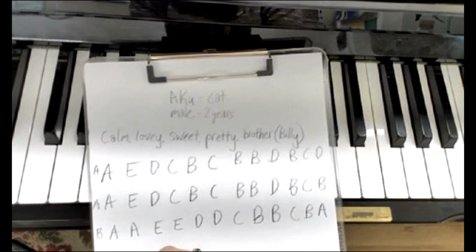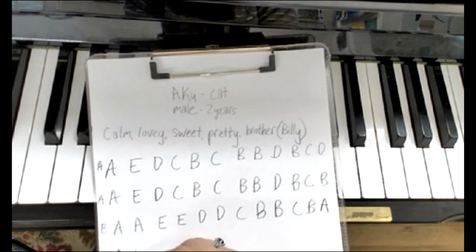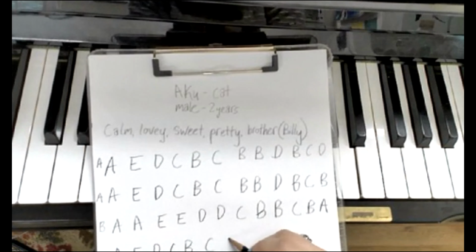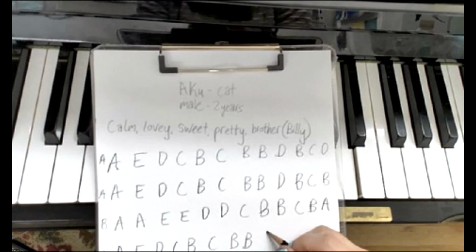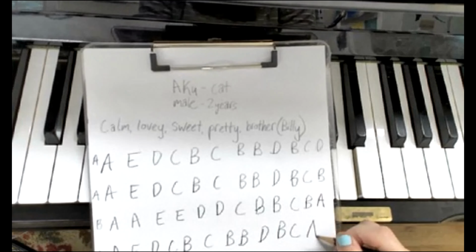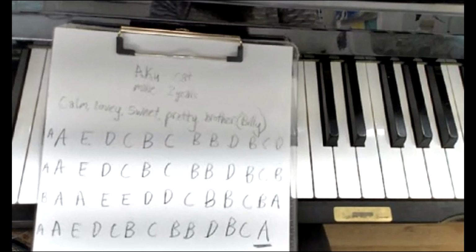And then for the last section, I'm going to go back and basically do the same as the first row again. A, E, B, B, D, B, C. And now this one, I do want to end on the A. That's going to help it sound like it's all done.